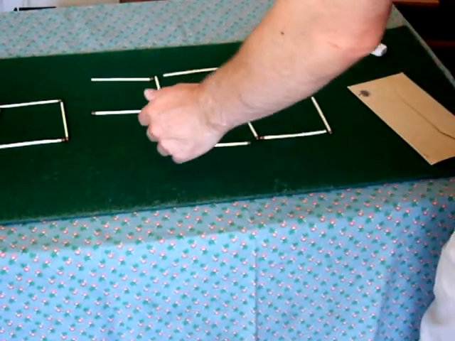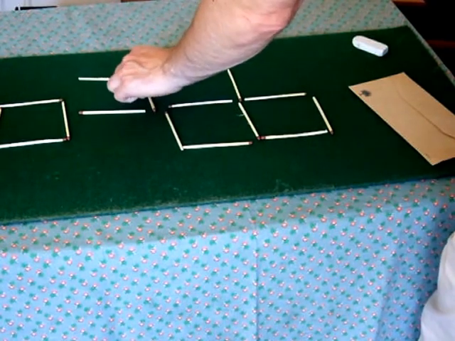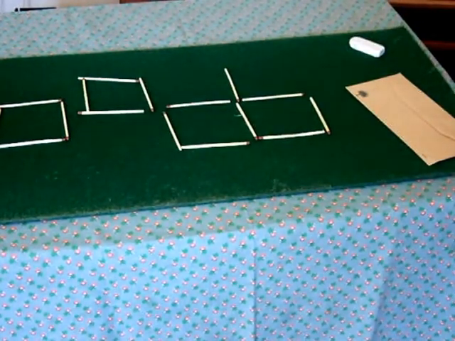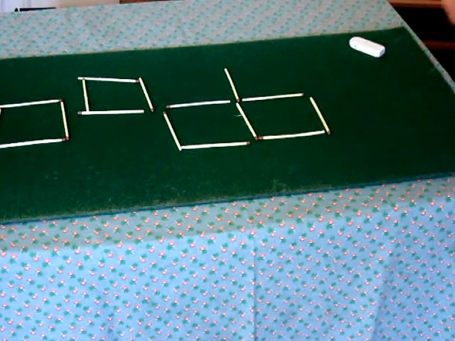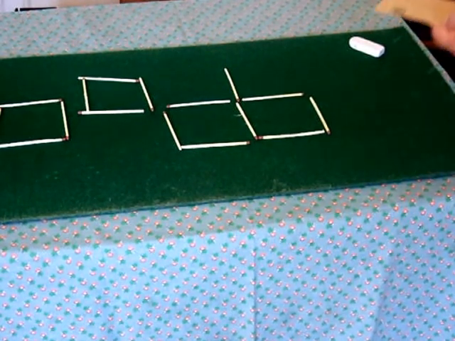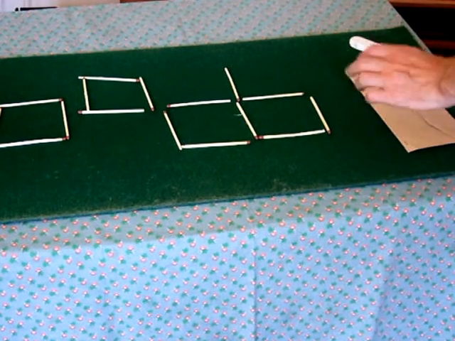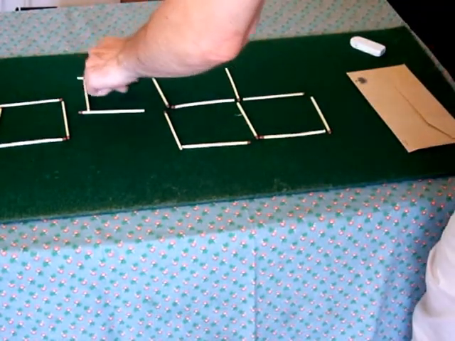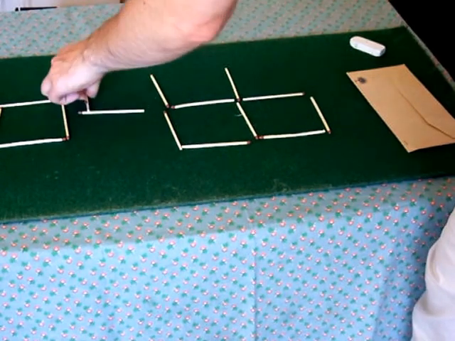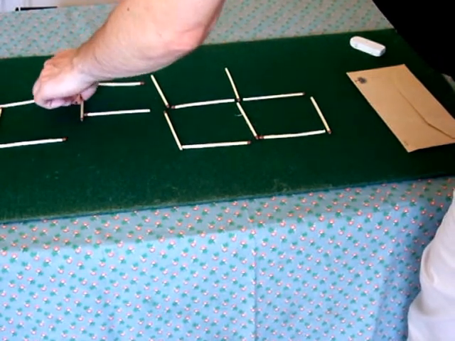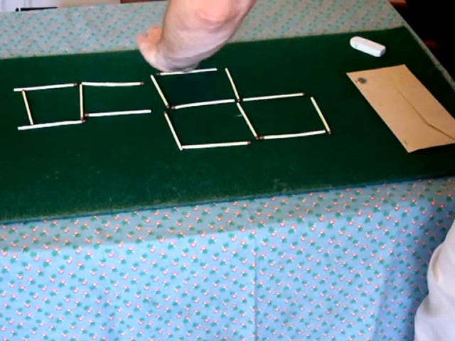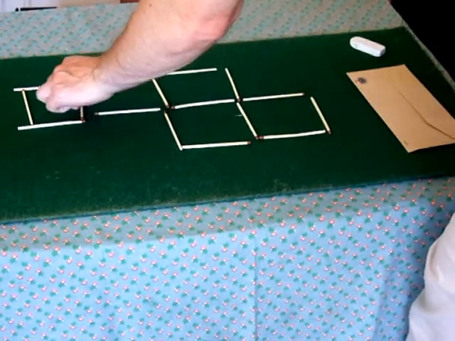If you make another square, sort of by itself, there's 4. 4 sticks make a square. Well, let's put it back to how it was. Four sticks make a square.